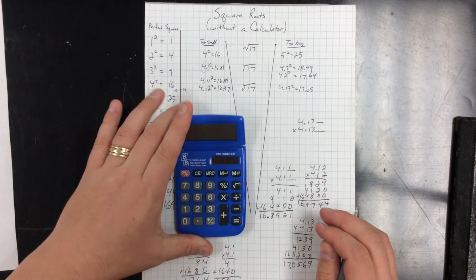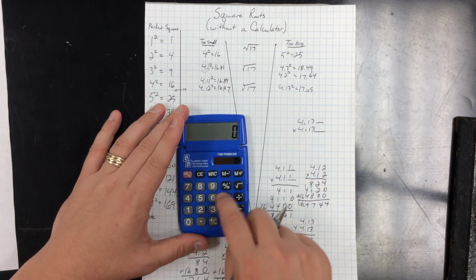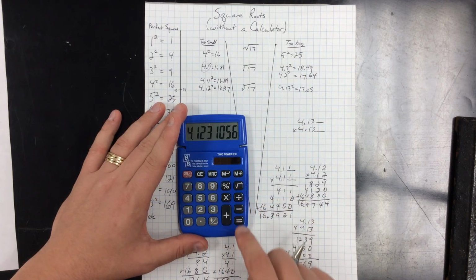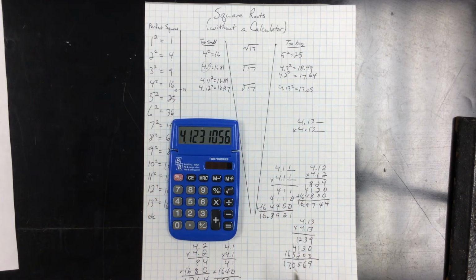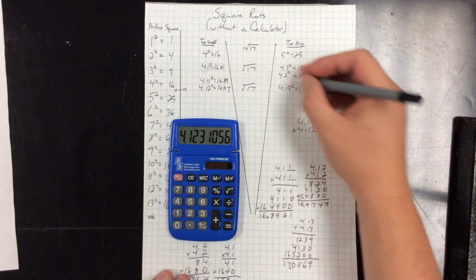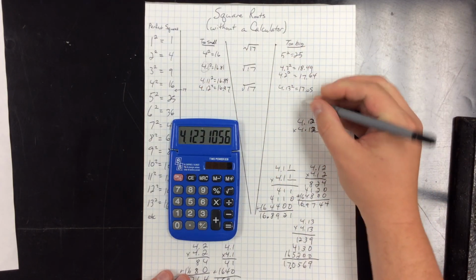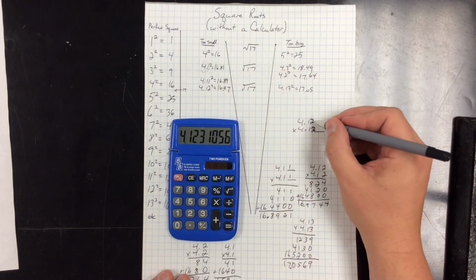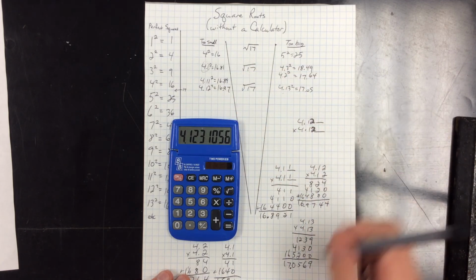But we can take a calculator and we can punch it in. The square root of 17 is 4.123. Oh, and that should have been a 2 because that was on the smaller side. I chose a larger number. It should have been the smaller one. I see my mistake now that I have the calculator out.